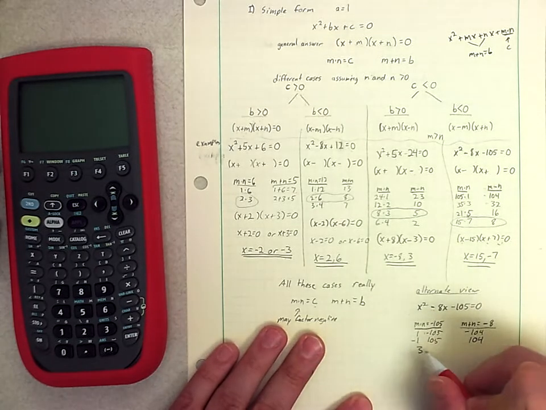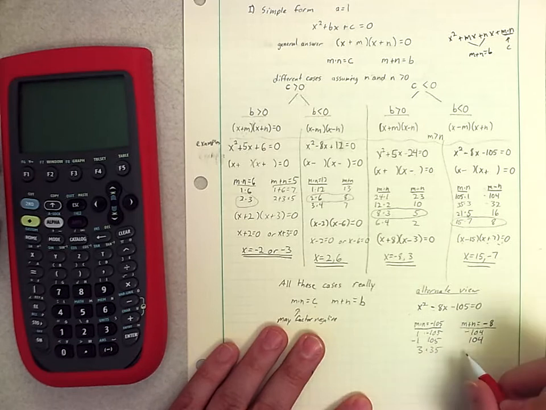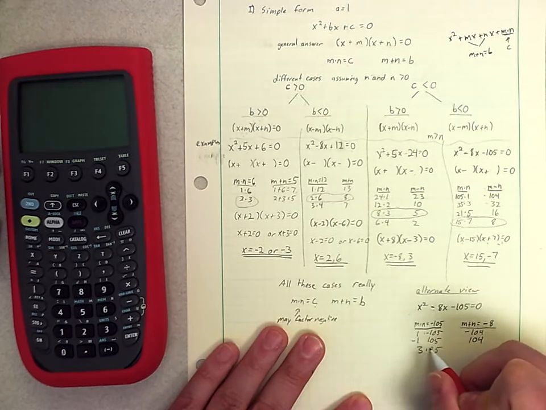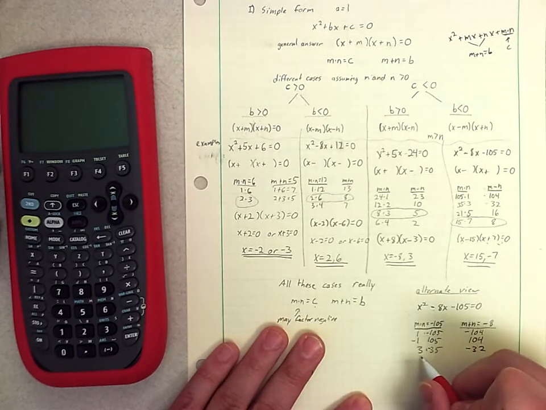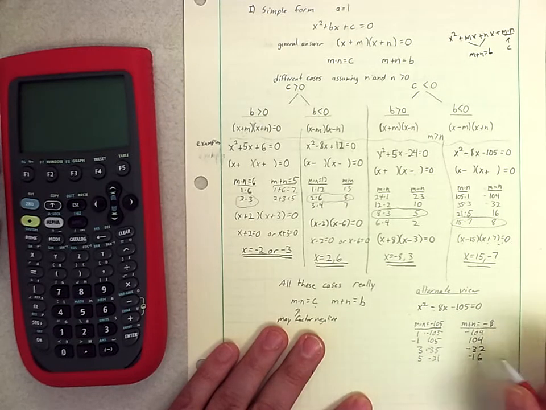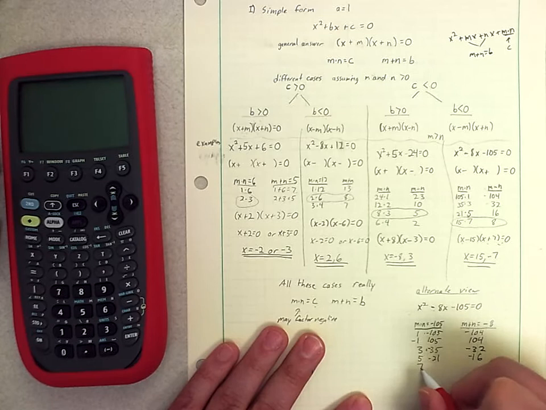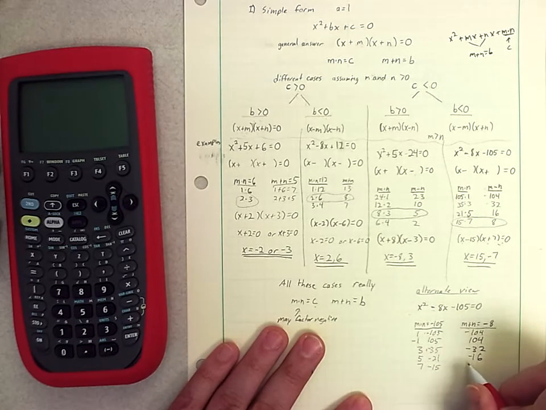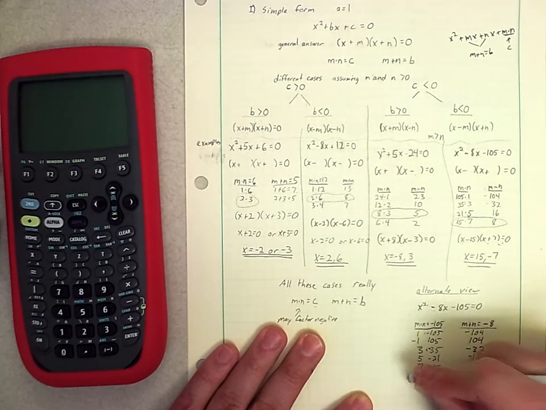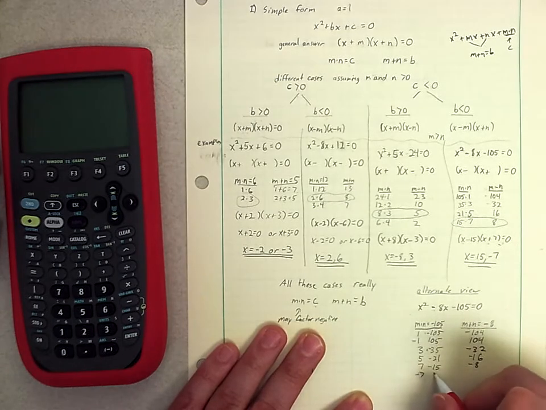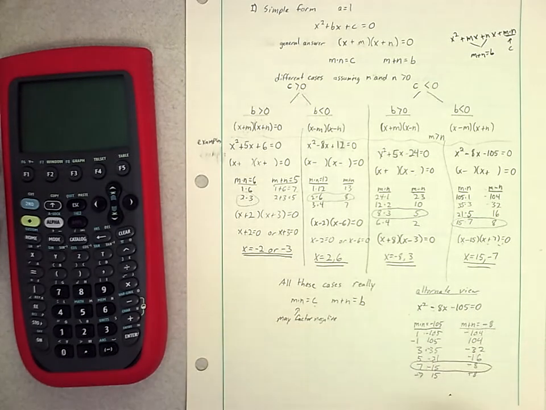So I could do 3 and negative 35, which gets me negative 32. I can do 5 and negative 21, which gets me negative 16. And of course, I already got into the last one, which is 7 times negative 15, which gets me negative 8. I also can keep going and do negative 7 times positive 15, but that gets me plus 8. And so the one I want is with it being negative 8.